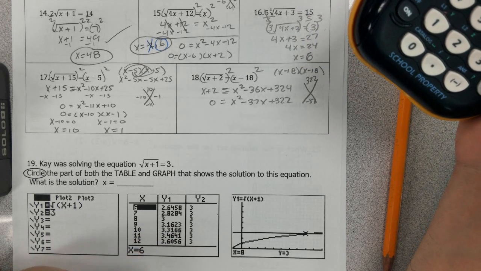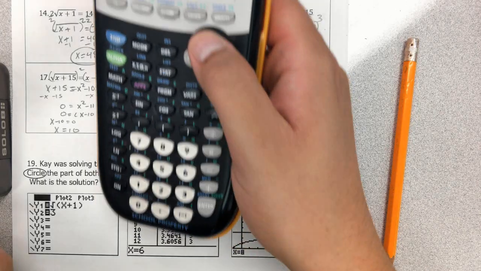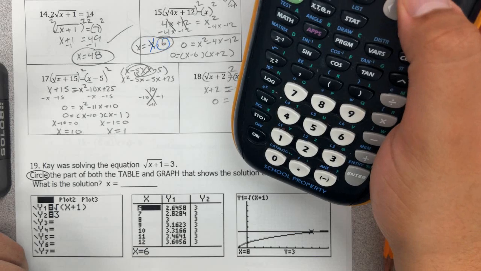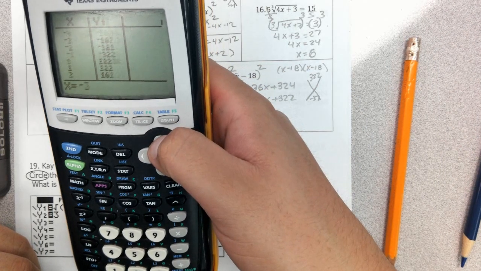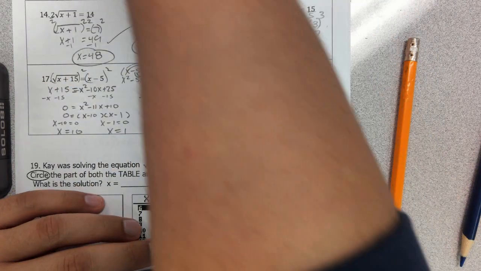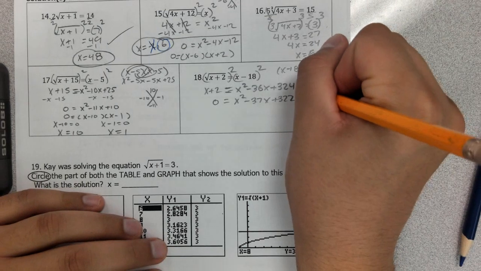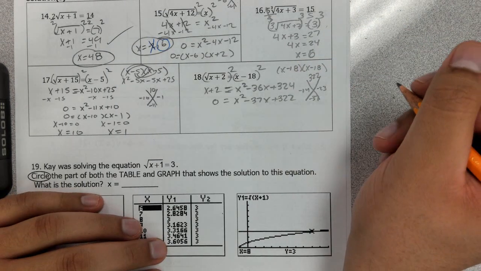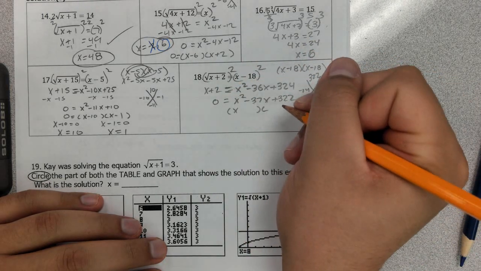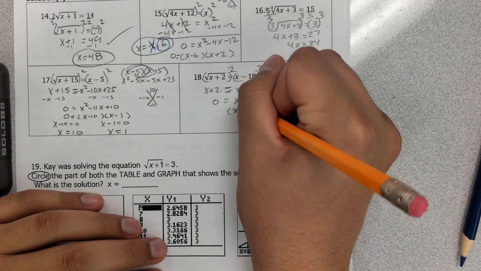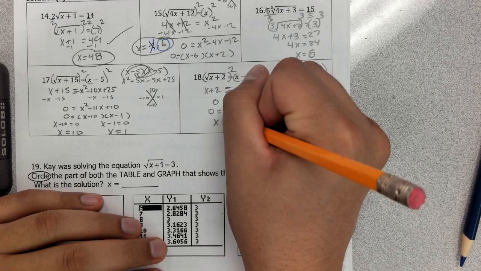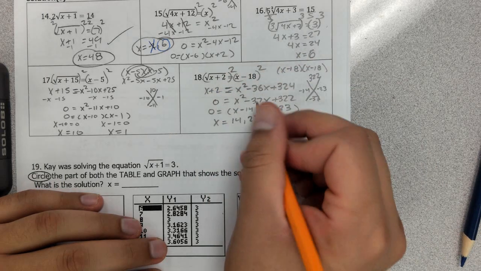Yeah, so here we have 14 and 23, those add up to 37, so it would have to be negative 14 and negative 23. Alright, so x equals 14 and 23 when you set them equal to 0.